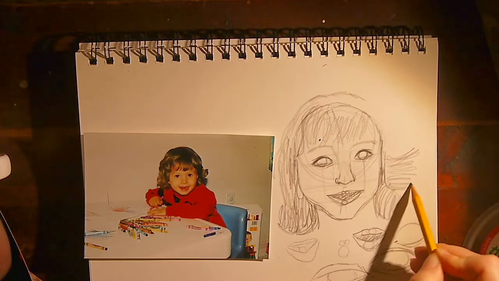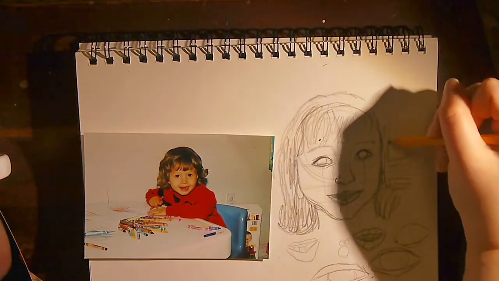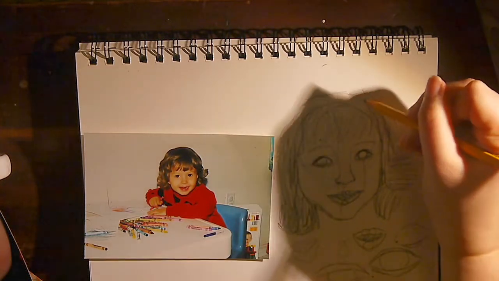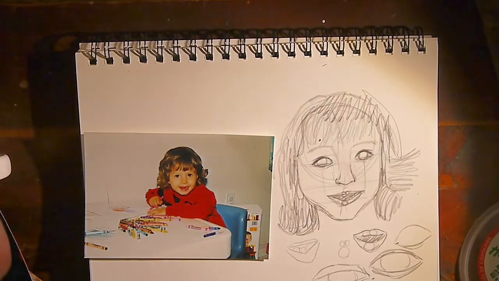So that is pretty much it. I'm just going to ink this up, and you can see that I left my eyes without pupils and irises. That was on purpose because I wanted to ink them instead of just coloring it with pencil. So yeah, enjoy this next part.